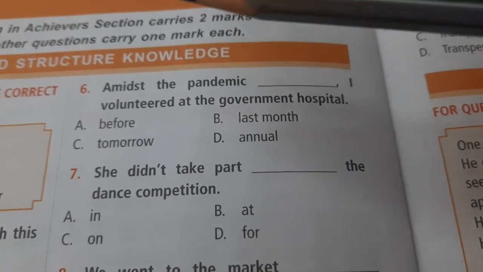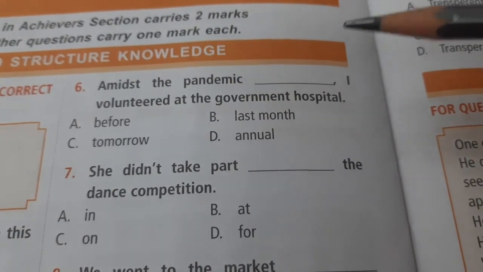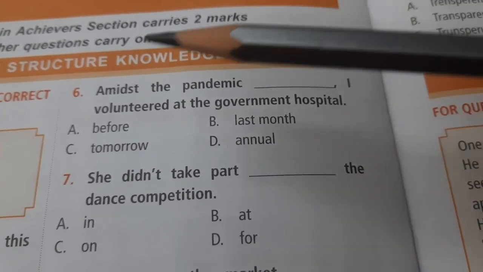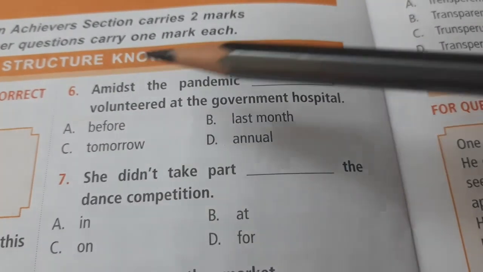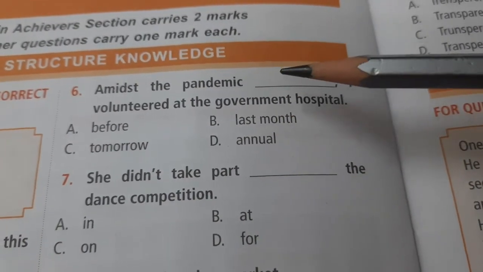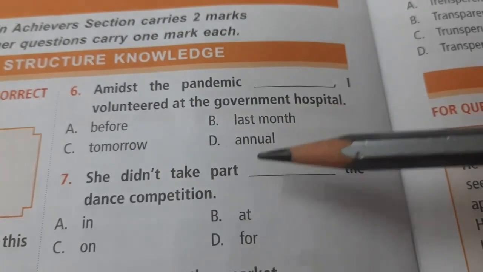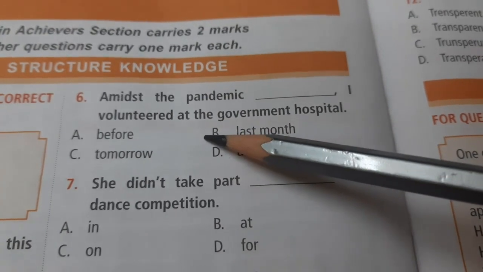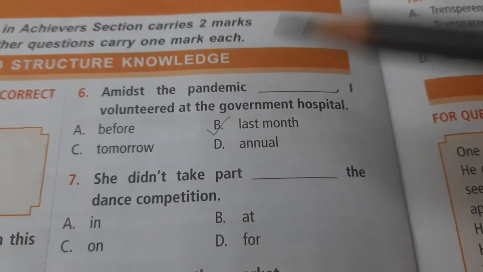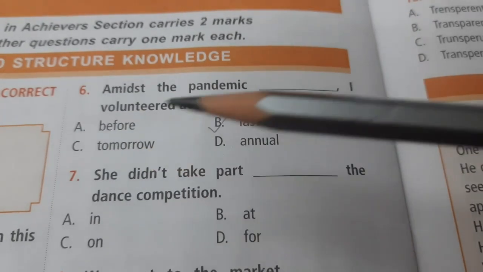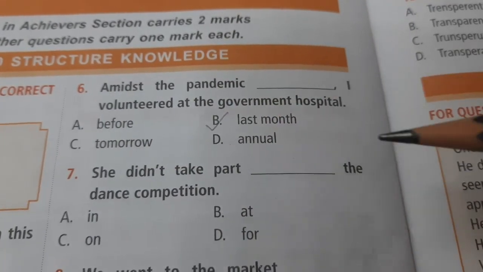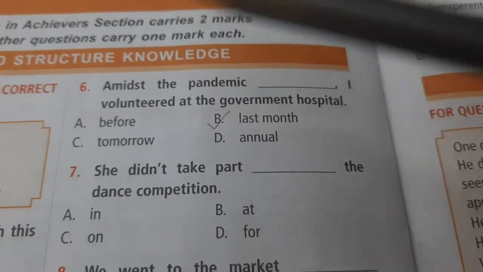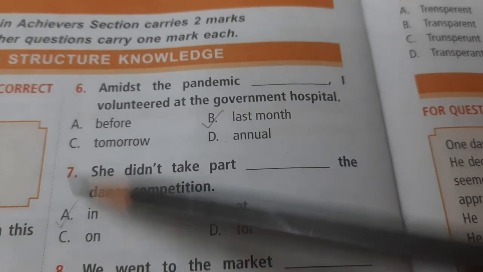Question number 6. Amidst the pandemic dash I volunteered at the government hospital. जब pandemic चल रहा था, before, no, last month, yes. This sounds correct. Tomorrow or annual be, it doesn't make sense, right? So out of all the options given, last month sounds correct. That is why option B is the answer. She didn't take part dash the dance competition. So we take part in the competition, right? So that is why option A is the answer.